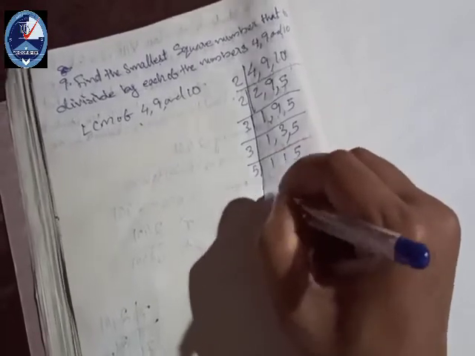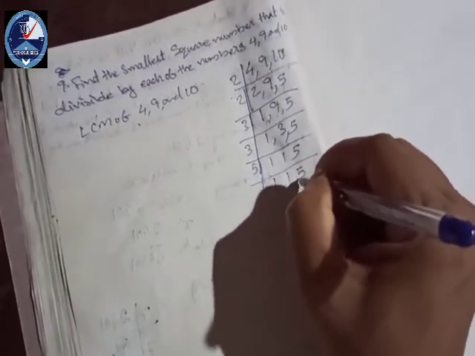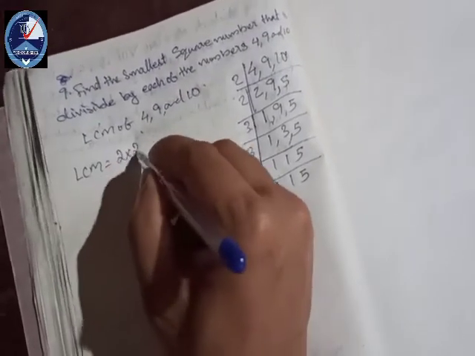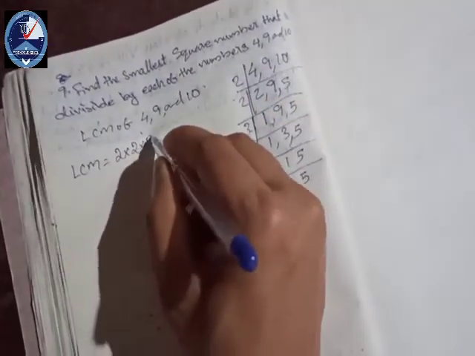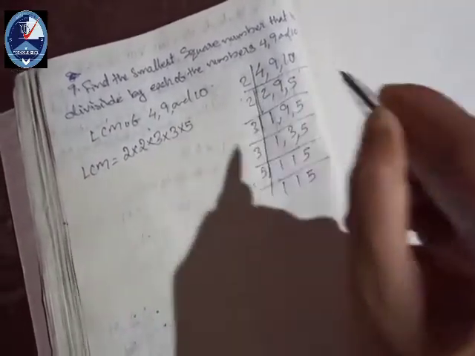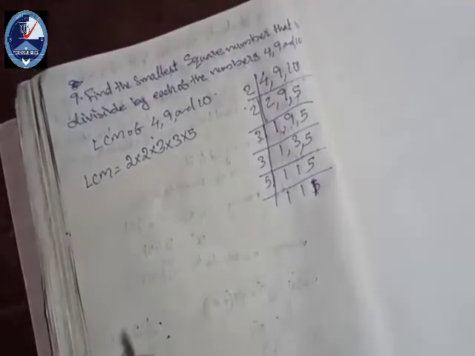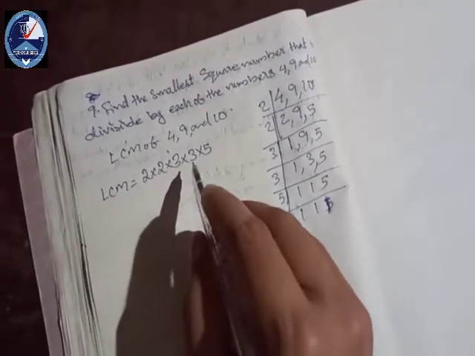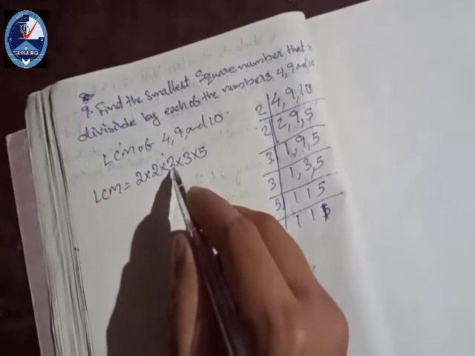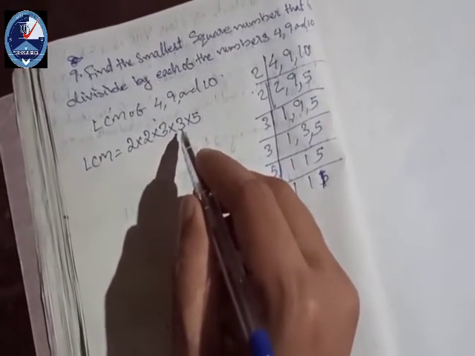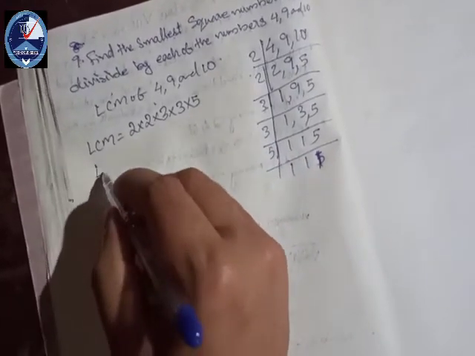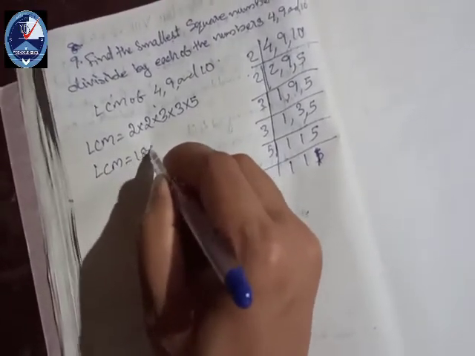Then with 5, 1 1 1. Then the LCM is 2 into 2 into 3 into 3 into 5. 2 2s are 4, 4 3s are 12, 12 3s are 36, 36 5s are 180. So the LCM is 180.